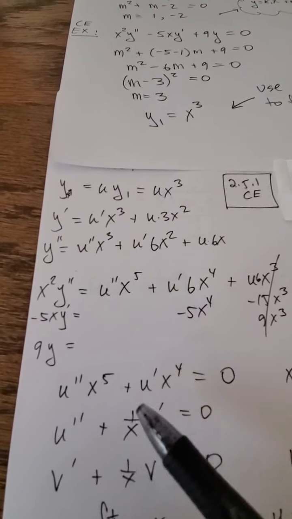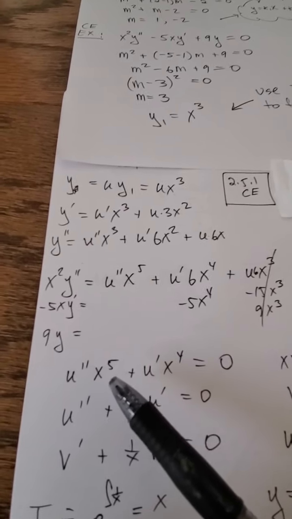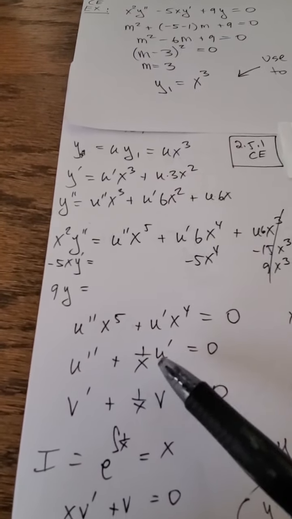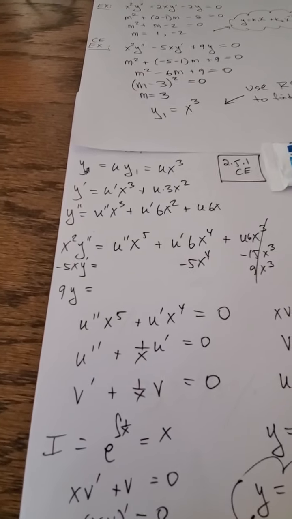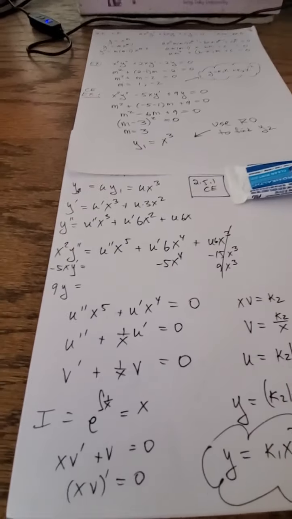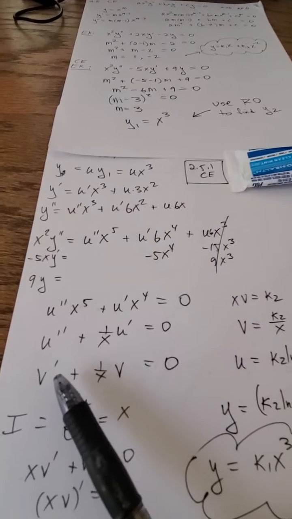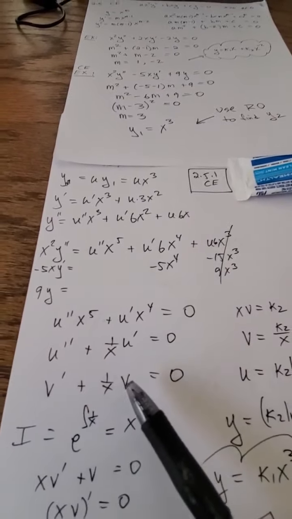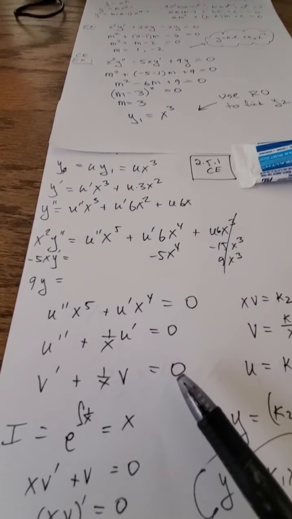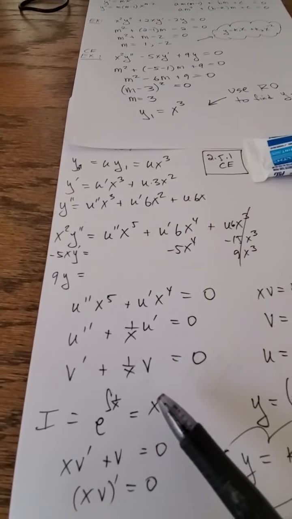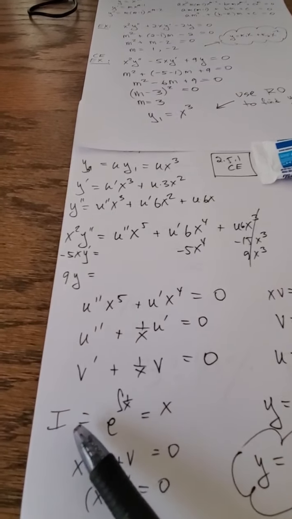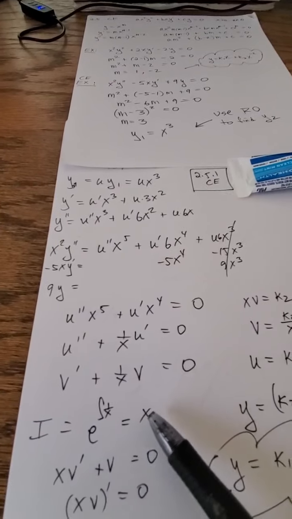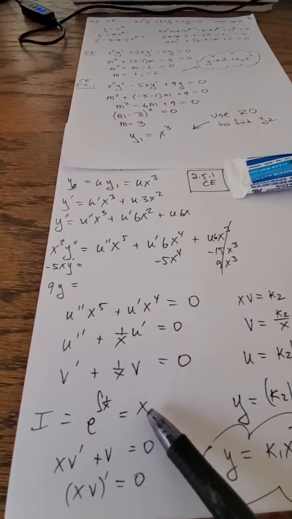I could divide everything by x to the fifth because it doesn't equal 0, and I get u double prime plus 1 over x u prime equals 0. And I would like to make this a nice first order equation. So I'll let u prime equal v. So I get v prime plus 1 over x v equals 0. And I feel like using integrating factors, so I'm going to let I equal e to the integral of 1 over x, which is basically just e to the ln x, which is just x.